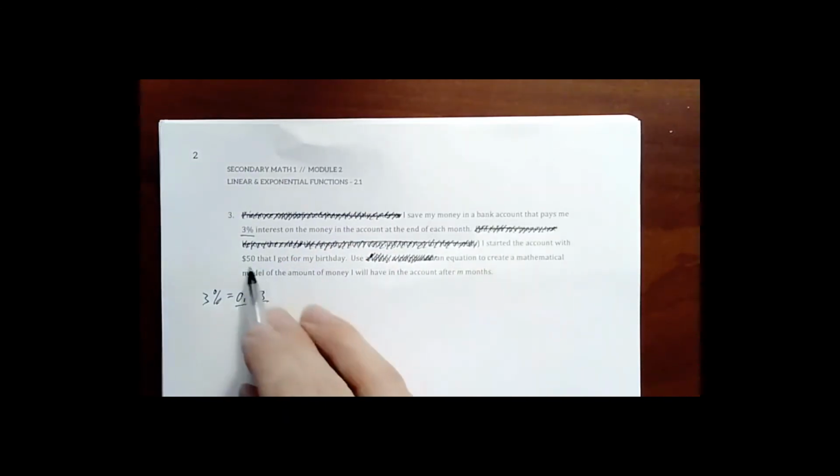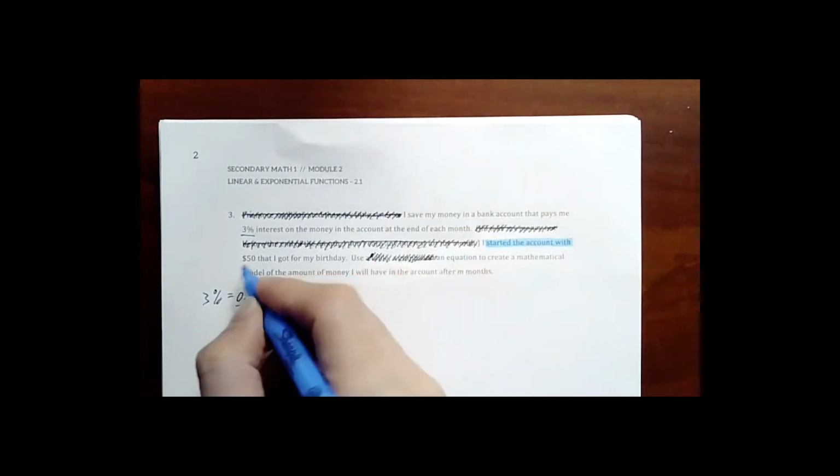I started the account with $50. Oops, that's a really important piece of information. I started my account with $50 I got at my birthday.